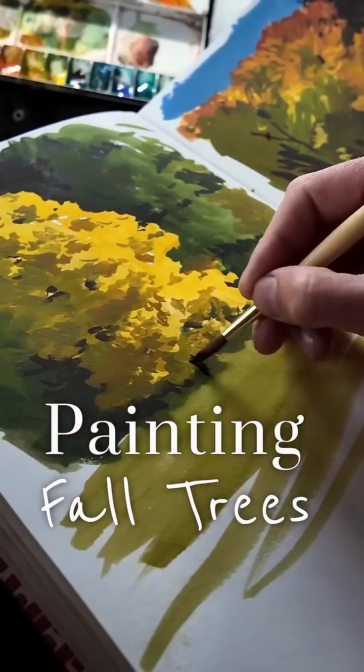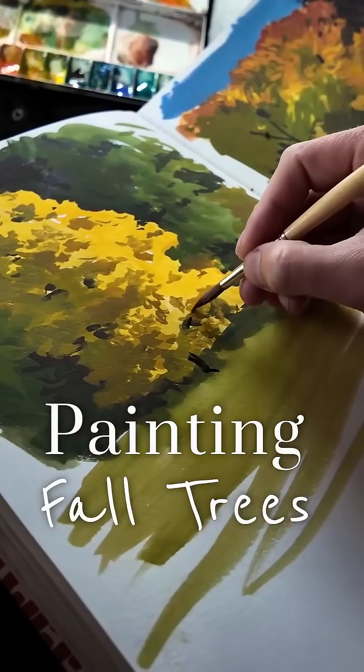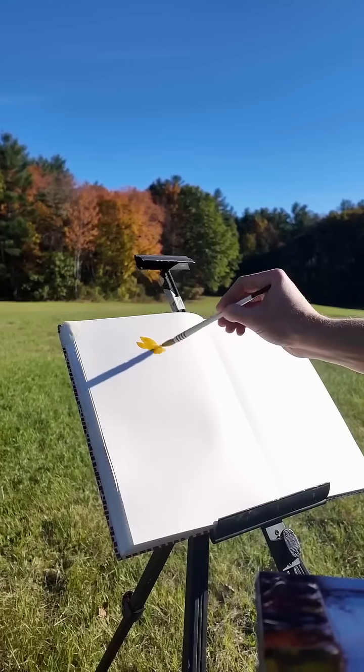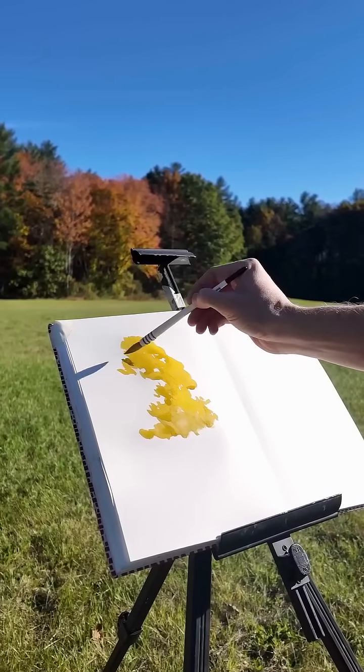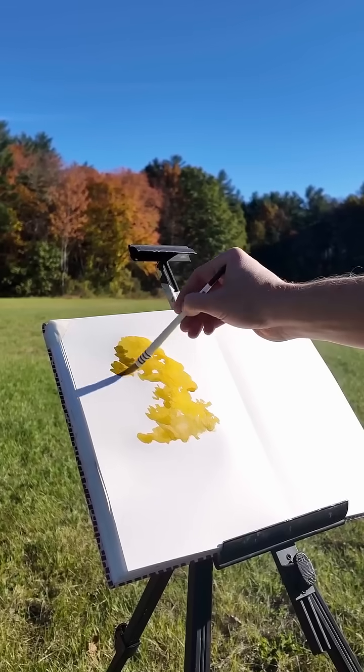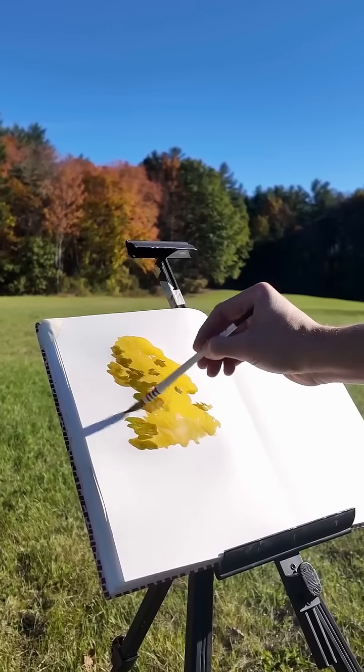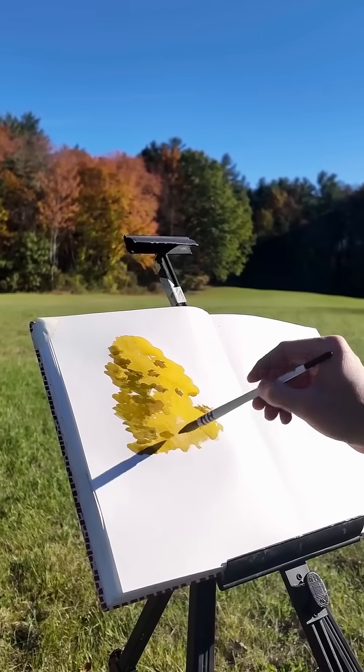Let's start painting these big, beautiful fall trees. So when it comes to painting trees like this, it's not what happens in the light that tends to be the problem. Instead, what normally trips us up is what's happening in the shadows. And there's a number of ways that we can go about this.